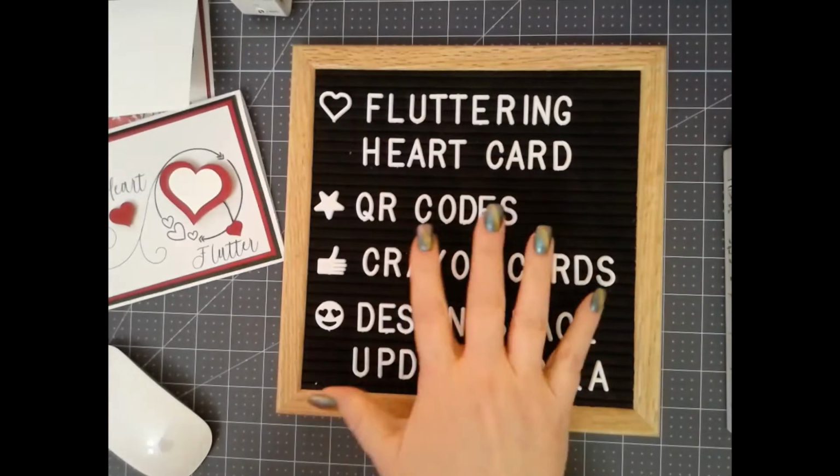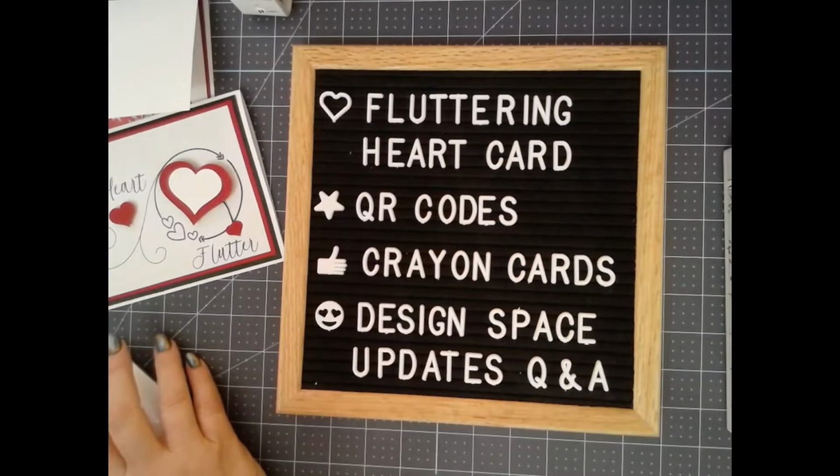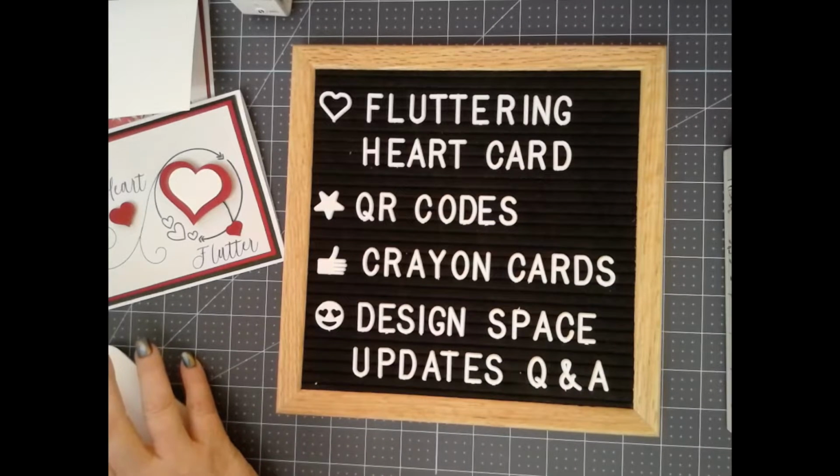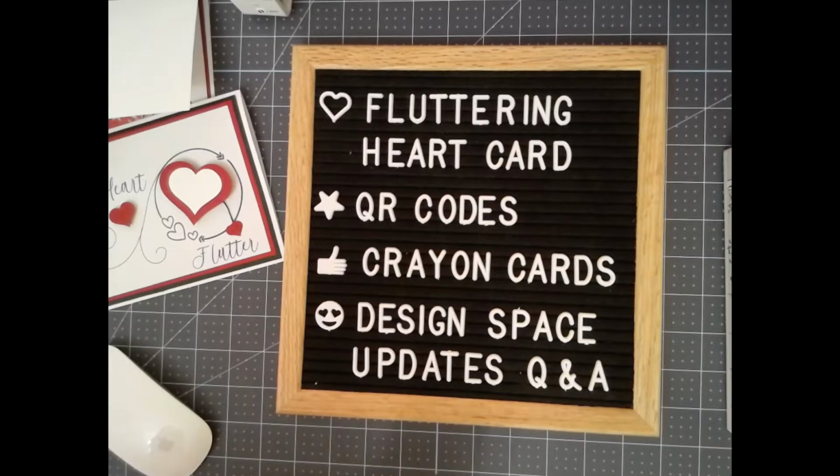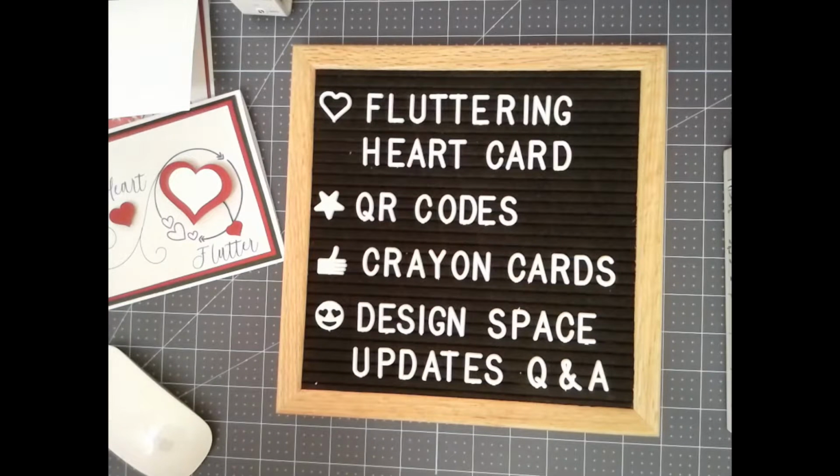But these were the topics that we were going to cover: the QR codes, the crayon cards, any Design Space updates, questions and answers. And I can't do that because you guys can't ask me the questions except in the group. So go ahead and continue to ask them in the group and we will cover it. I do plan on doing some remakes of some of the tutorials so that you guys can have that in the playlist. And then we were going to assemble the fluttering heart card.